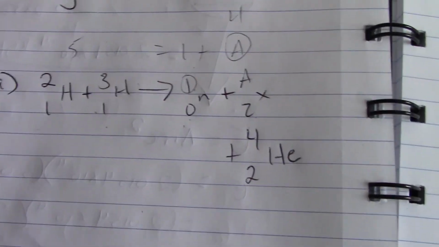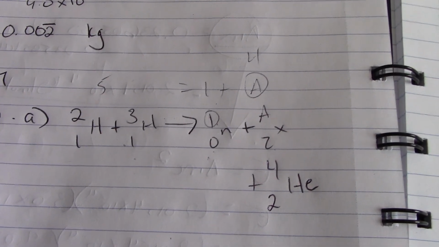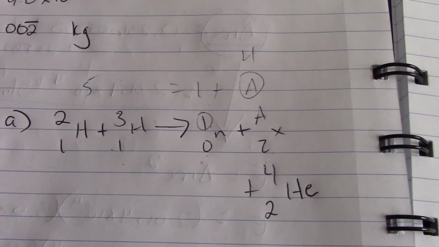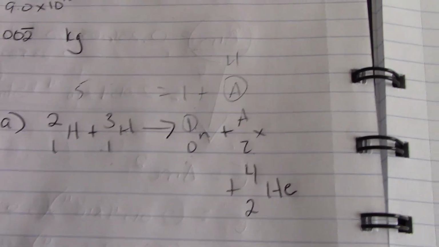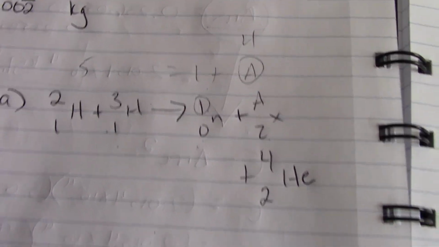Okay, so it's the same thing as before. You're making sure that the law of conservation of mass and energy is maintained on both sides of the equation. There has to be the same amount of protons on both sides of the equation. There has to be the same amount of nucleons. Okay, so that's fusion. So fusion is the ultimate energy resource in sustainability.